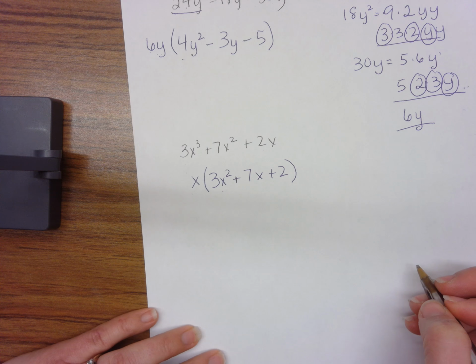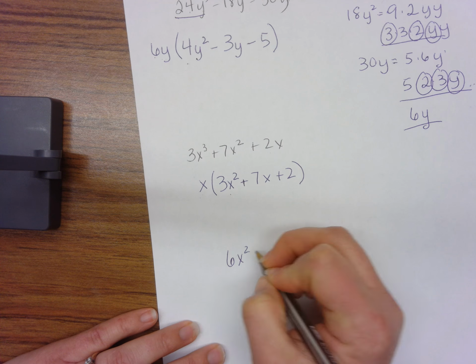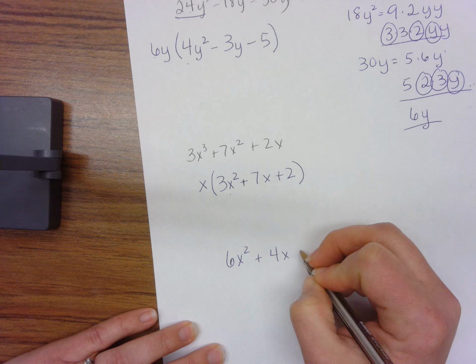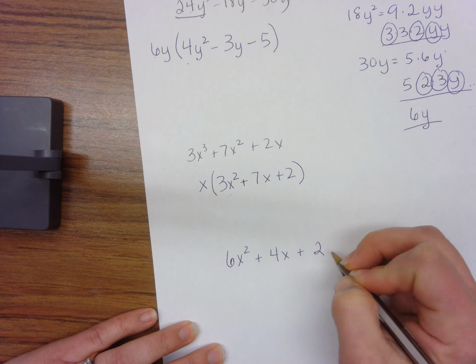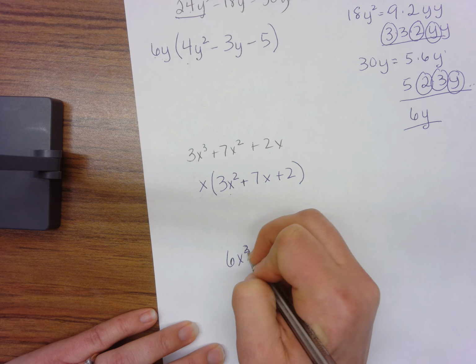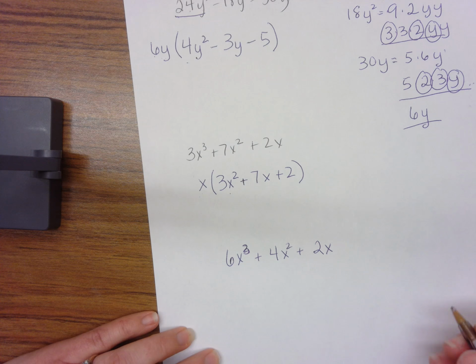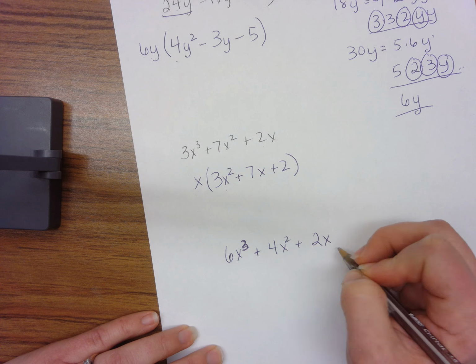Okay, so let me do one more here. So what if I have 6x squared plus 4x plus 2? Okay, actually, let me raise these. Let me have x cubed here, x squared here, and 2x here. So this is 6x cubed plus 4x squared plus 2x.